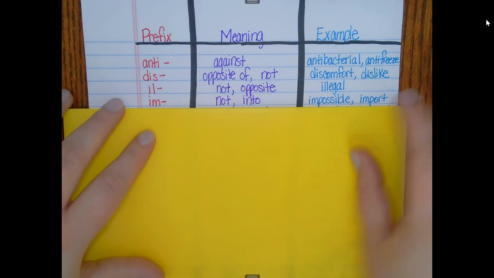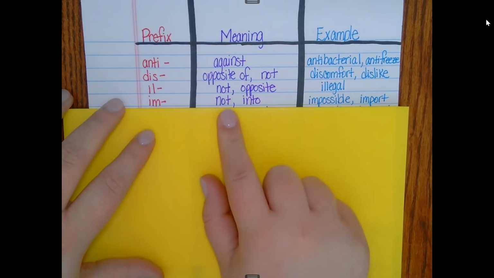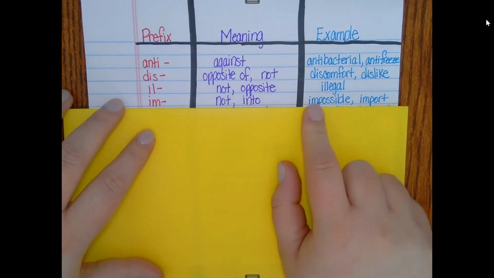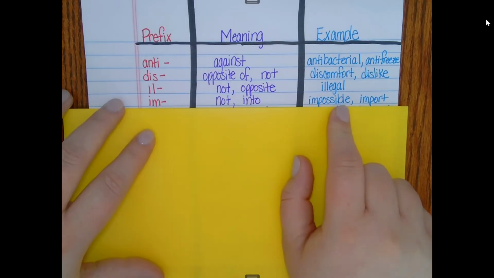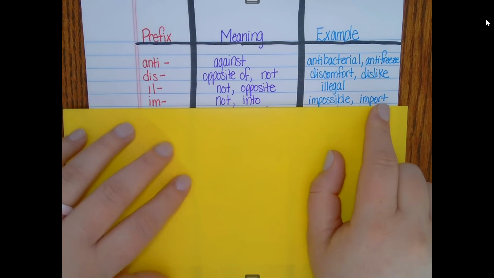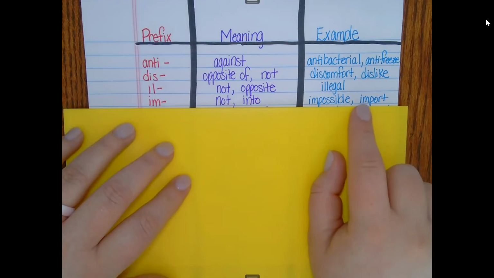The prefix im can mean not, or it can mean into. So impossible means something is not possible. Import means that something is going to go into a port. So if you import something from another country, it's going to leave that country and it's going to come into our port.